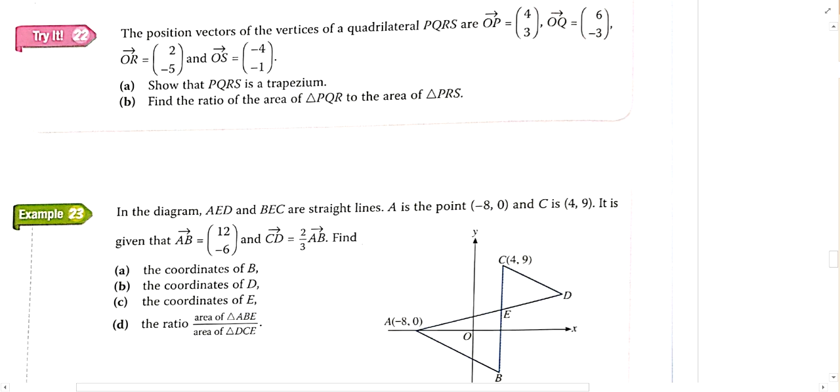So now I want to sketch it out so that I know which vectors to compare. If I don't sketch, I could be comparing PQ versus RS, or I could be comparing QR versus PS. I don't know what to compare. So a sketch will help me.